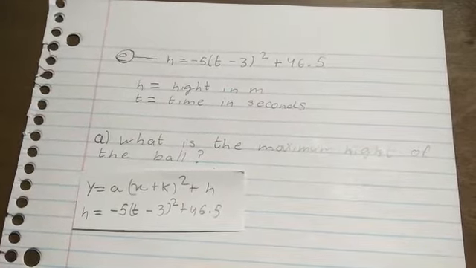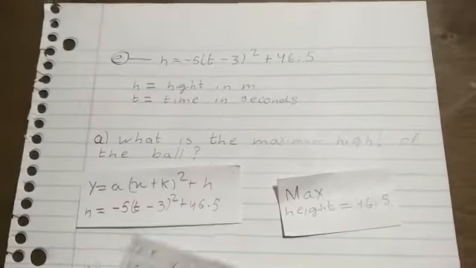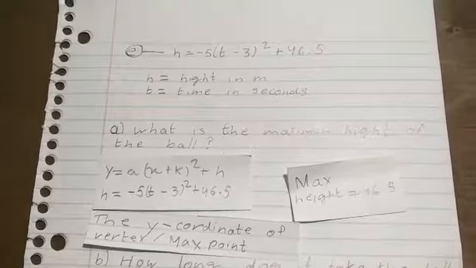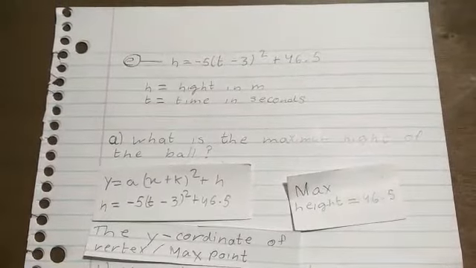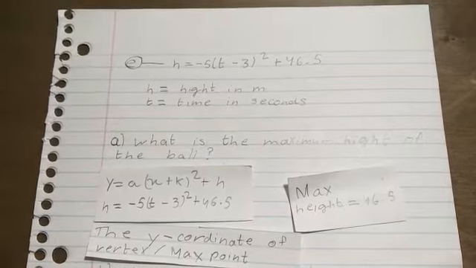So we know our max point is 46.5. We also know that the y coordinate of the vertex is also the max point, so the y coordinate in this case is the height.